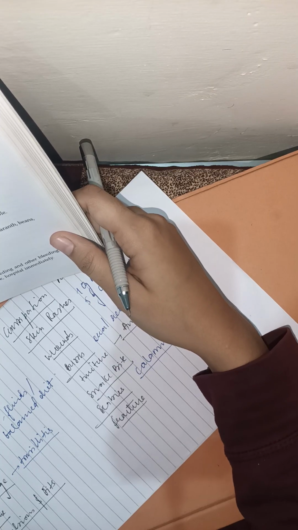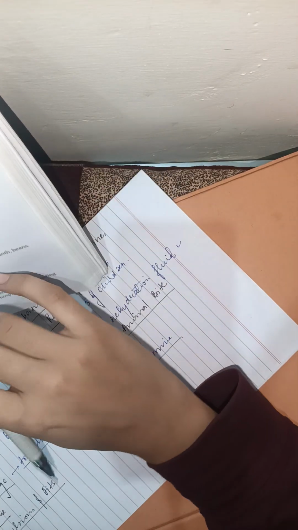Heat stroke: record vital signs, provide bed rest, and give plenty of fluids. Give cold sponging, apply ice bags to the head, groin, and axilla. Remove the person away from the causative factor as quickly as possible.